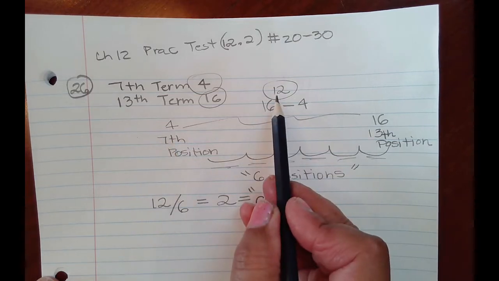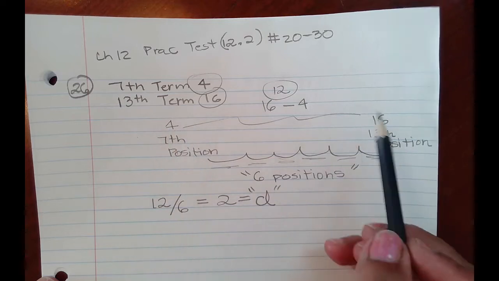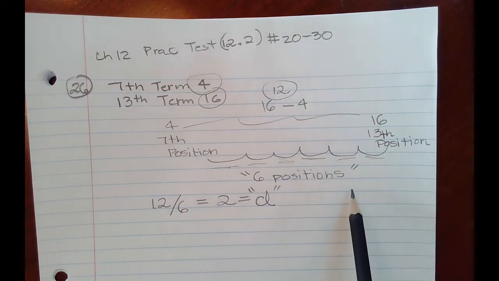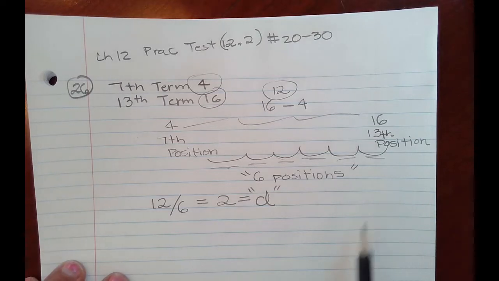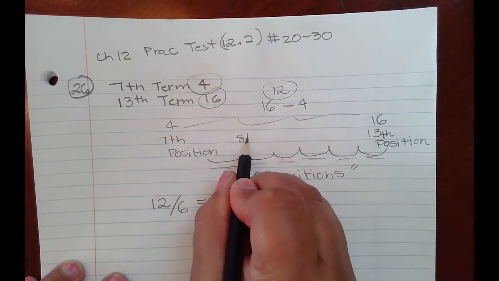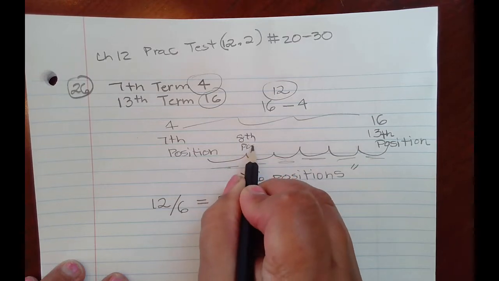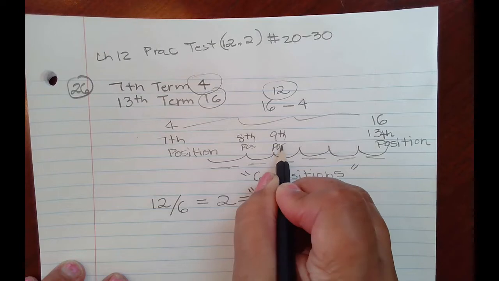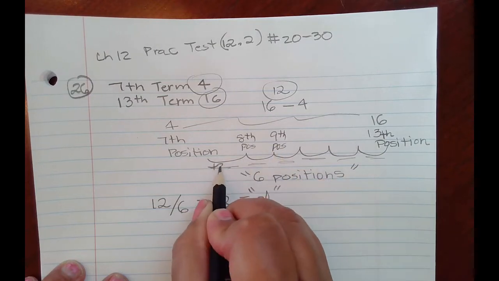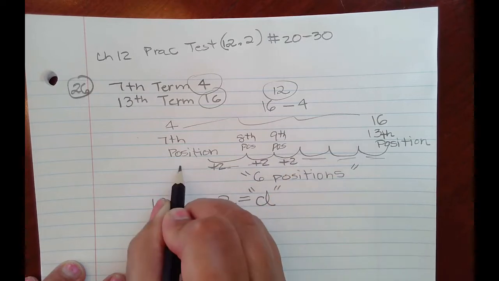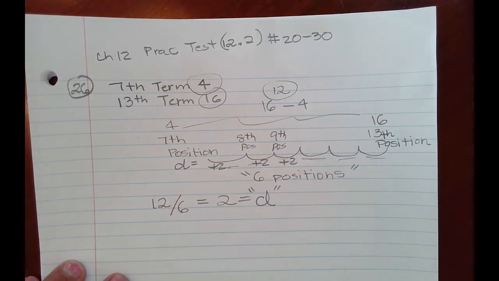And figured out, okay, so I've passed through from 4 to 16. That's a total of 12. And I'm splitting that up amongst six positions. That just lets you know that as you jump from 7th to 8th position, and from 8th position to 9th position, and so on, you are adding 2, adding 2, adding 2, and that is your D value.